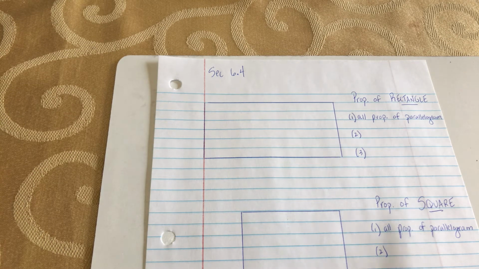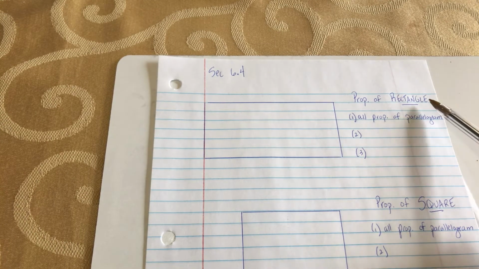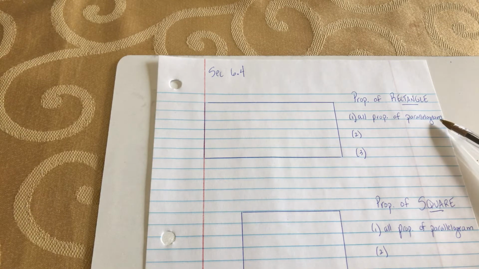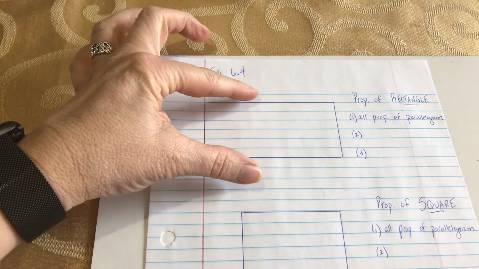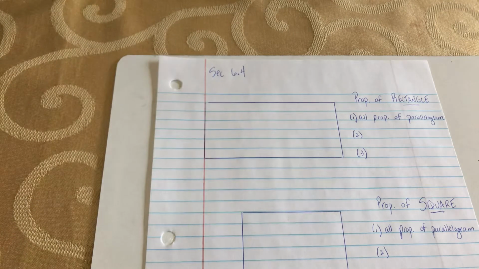So first of all, I have a rectangle here drawn. You may want to grab a sheet of paper and draw yourself a rectangle. A rectangle is a parallelogram, so all the properties of a parallelogram will still be true in a rectangle. For example, in a parallelogram, we have opposite sides parallel. You can still see that is true here. The top is parallel to the bottom, left side parallel to the right side.